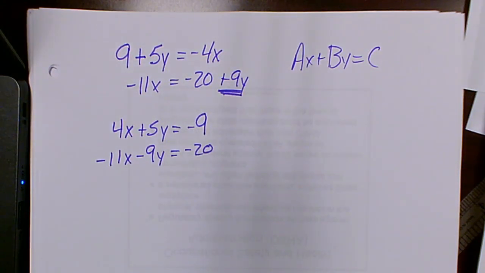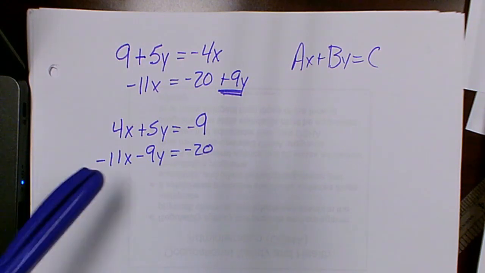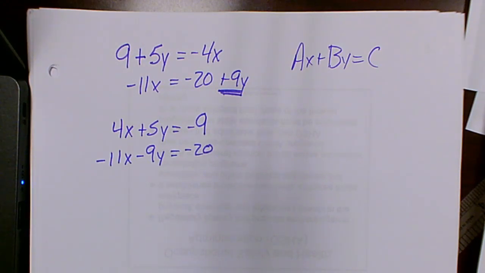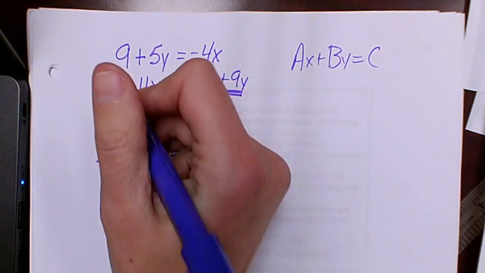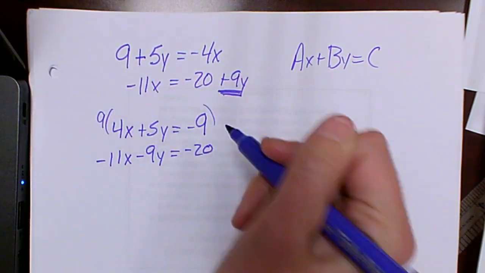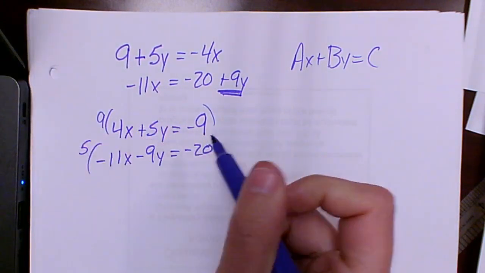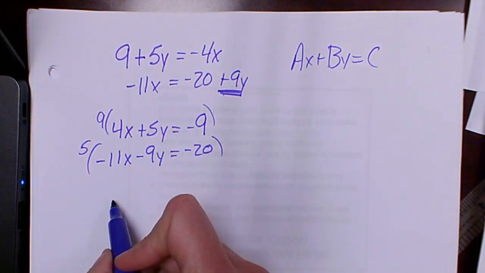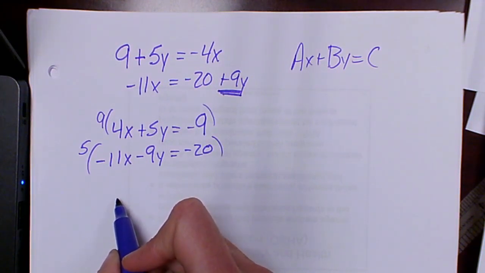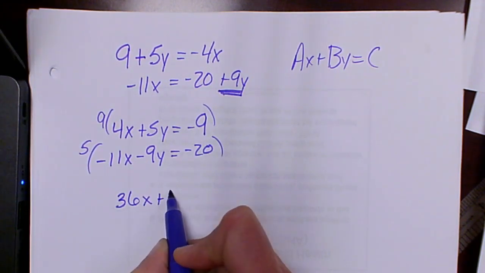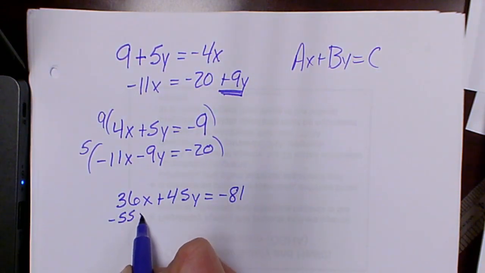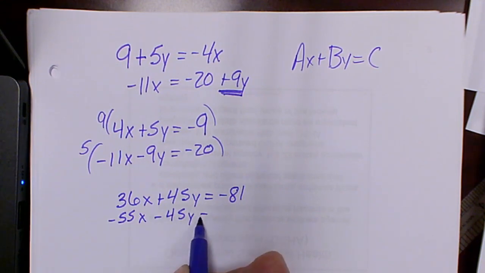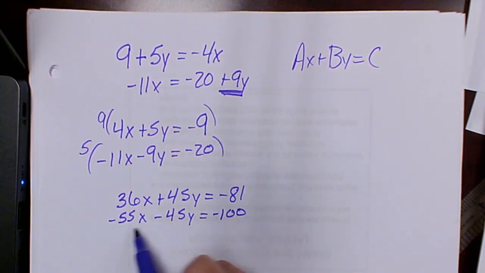I don't want to multiply anything by 11. I'm going to look at the y. I want to eliminate the y. So let's see here. I'd have to do 45. Yeah, I'd have to change this to 45. So I have to multiply this one by 9 and this one by 5. And when I do, they will be opposite of each other. So 36x plus 45y equals negative 81. And then we'll have negative 55x minus 45y equals negative 100.